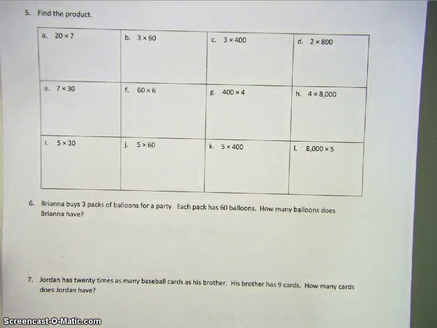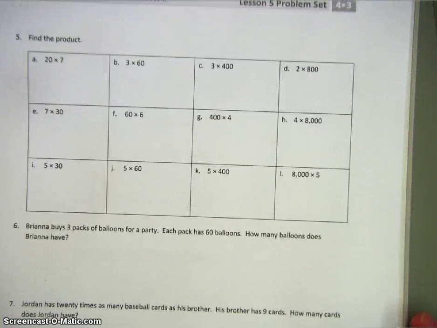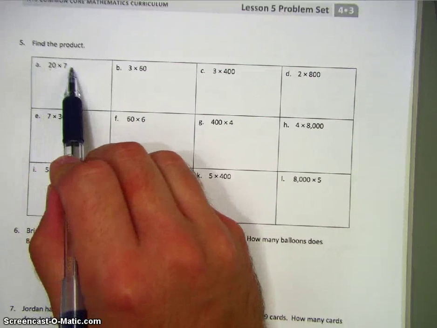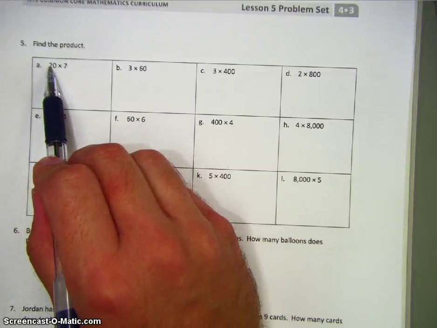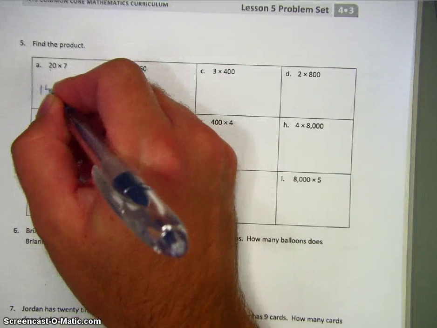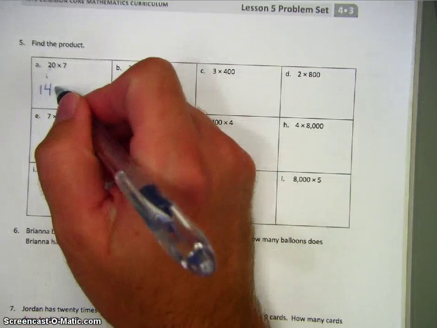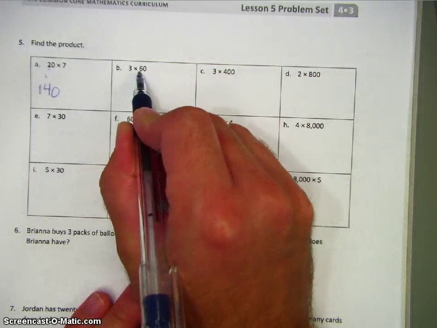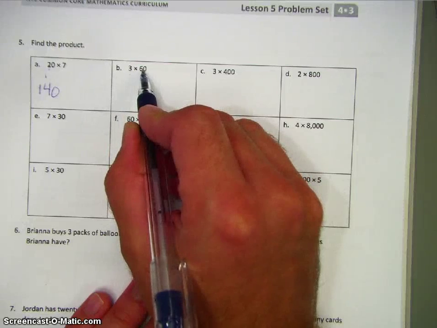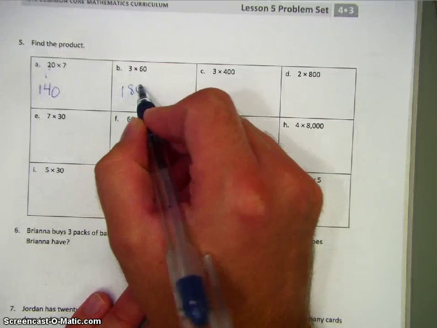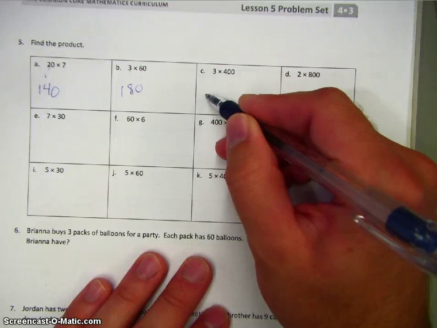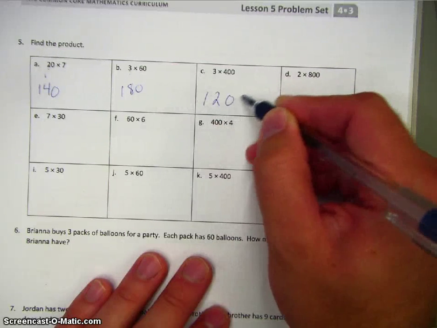Okay, so here we're just going to be basically finding the product. Okay, so thinking about your ones, tens, hundreds, all the way up to the thousands. Okay, so we see here letter A, we have 20 times 10. So we can think, well, we know 2 times 7 is 14. That's 2 tens, so this becomes 14 tens. Okay, now we have 3 times 60, so 3 times 6 tens gives us 18 tens. Okay, 3 times 4 hundreds, 3 times 4 is 12, so our answer then is 12 hundreds.